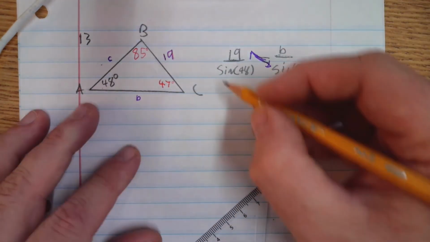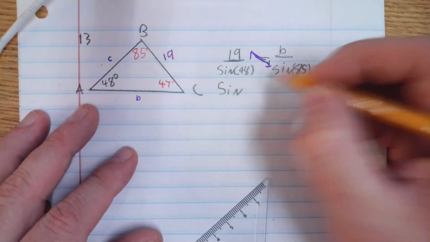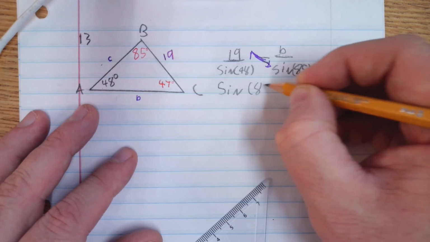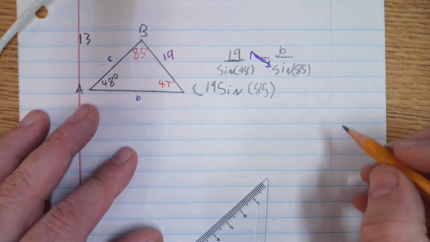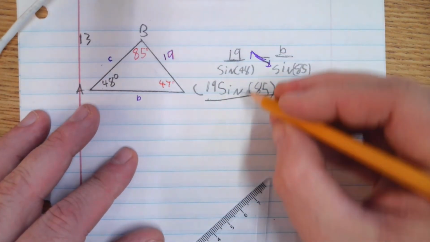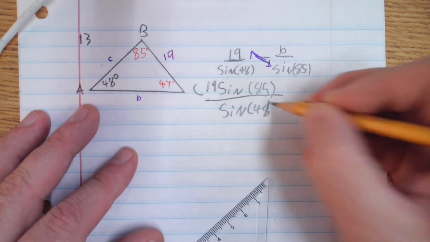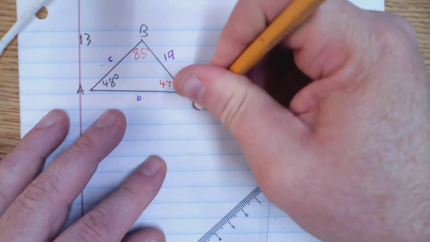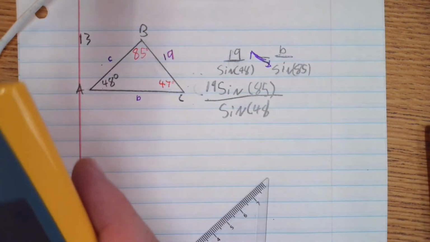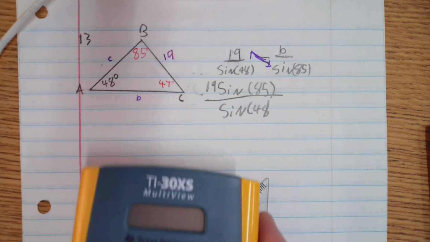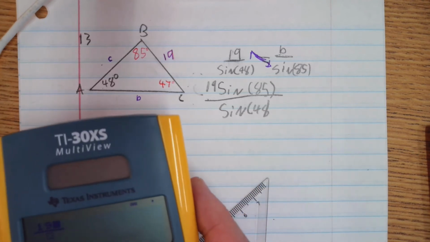And so then we're going to get our final thing that we're putting in. So that is sine 85. Of course, I forgot the 19, so do 19 first. So 19 sine 85 over sine 48. And that should give me the first answer. I just put it in as a fraction usually. If your calculator can handle it, it's probably the easiest way.